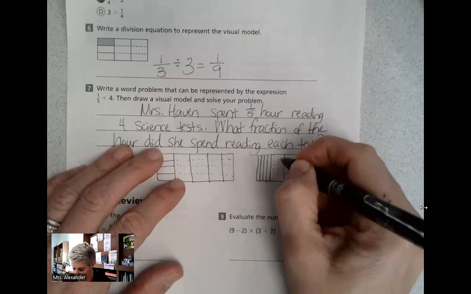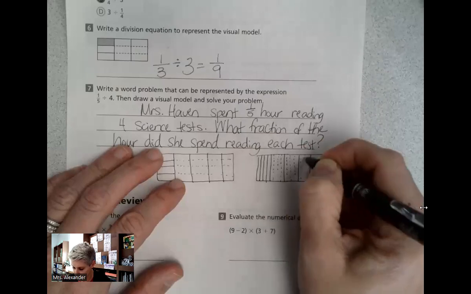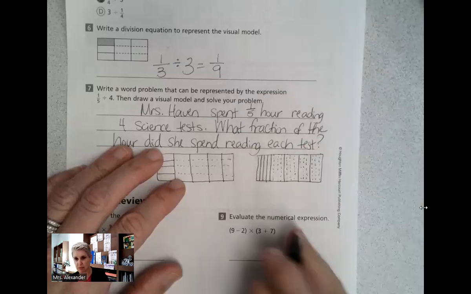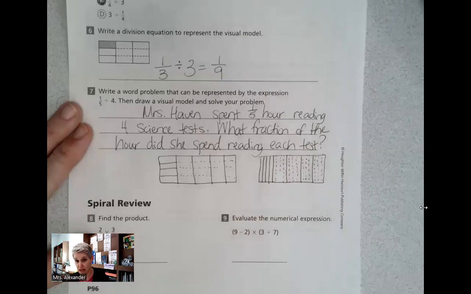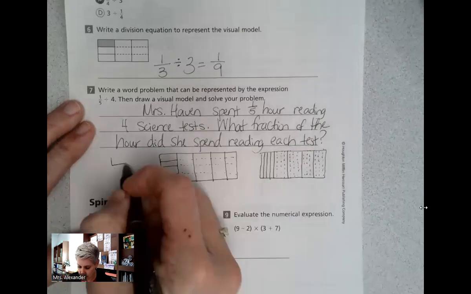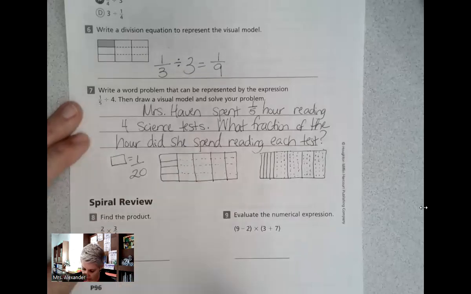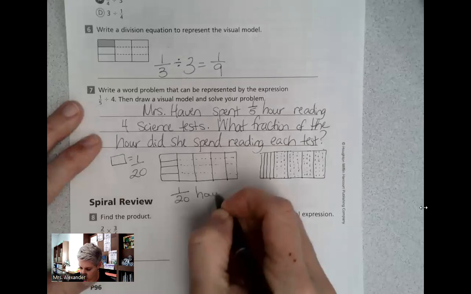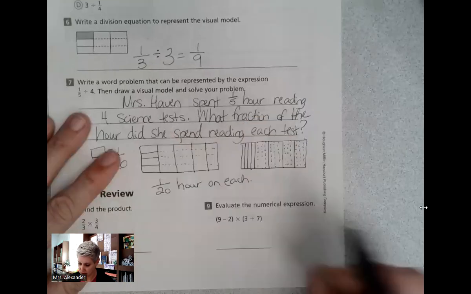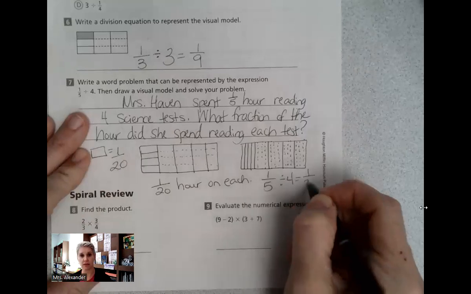These are showing the same things, but you can see when I go horizontally, like I did on the first model, it's a little bit easier to see. It doesn't get so squishy, but these are showing the same thing. So what fraction of the hour did she spend on each test? Each of these individual boxes equals 1/20th. So she spent 1/20th of an hour on each. And if we needed an equation, it doesn't say to write one, but here's our expression, 1/5 divided by 4 equals 1/20.